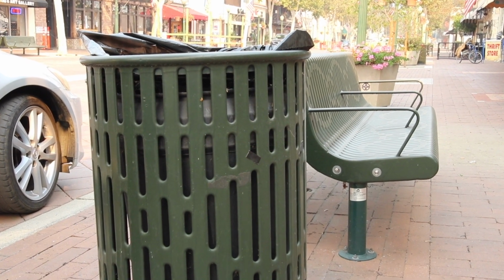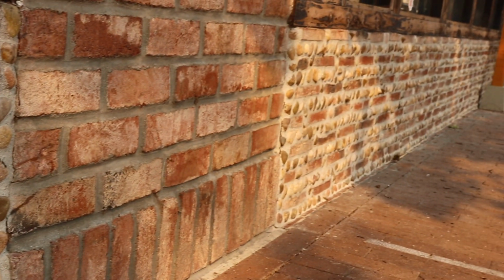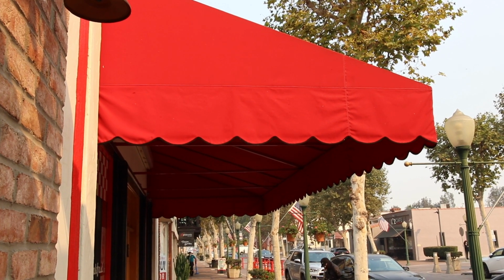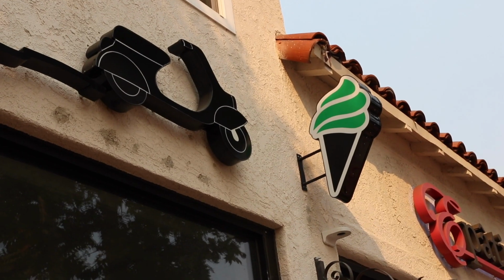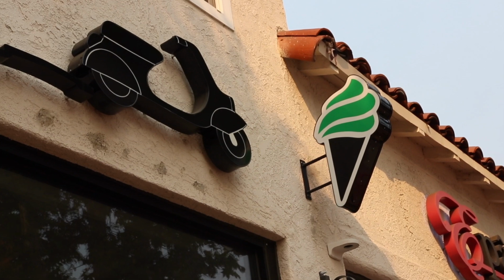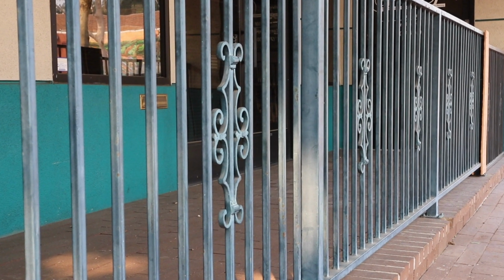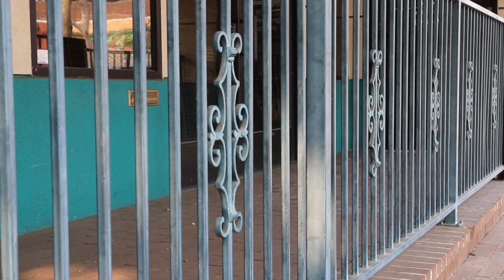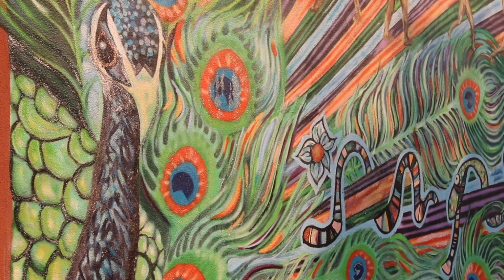Negative space lines in this trash can. The tile roof has some nice curved lines. Look at the rows of rocks and bricks that make up these lines. This restaurant's overhang has some wavy scalloped lines. You can find lines in advertisements. This wrought iron fence has some ornate curved lines as well as straight lines. This mural uses all types of lines.